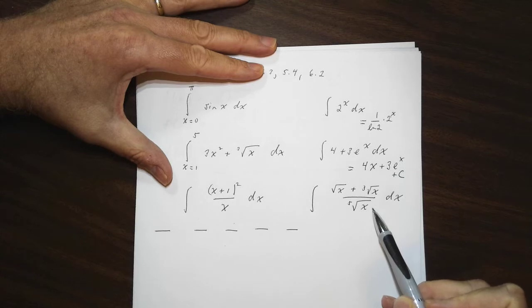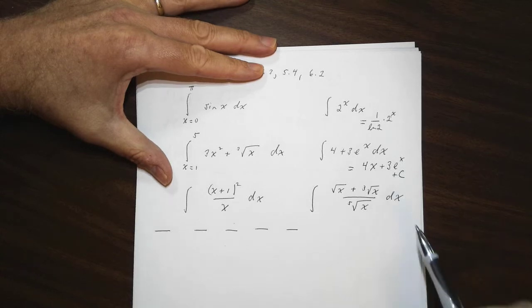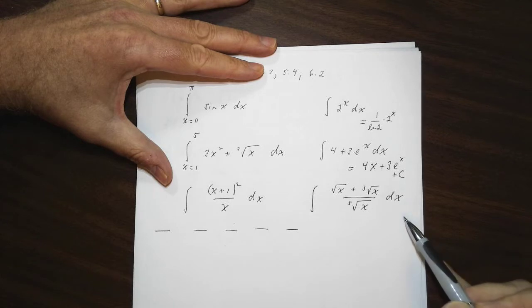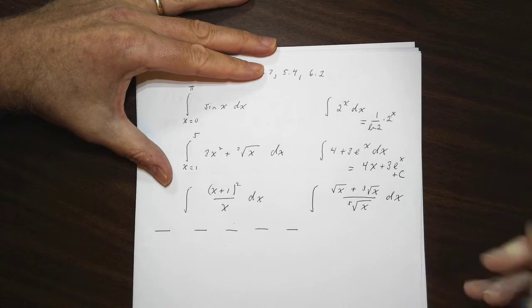So the first thing we try to do when computing an indefinite or definite integral is we try to find an antiderivative using the functions on the list. If that doesn't work, then we might have to do some algebra to simplify.